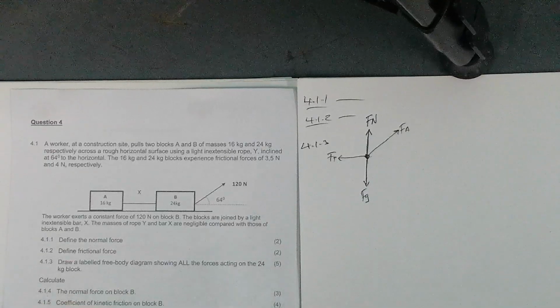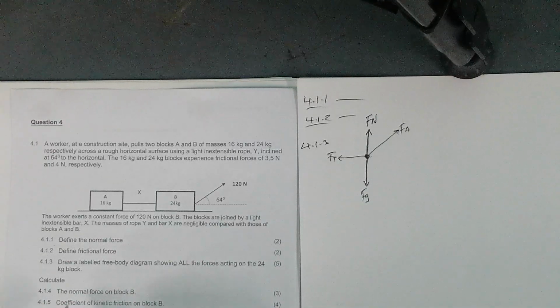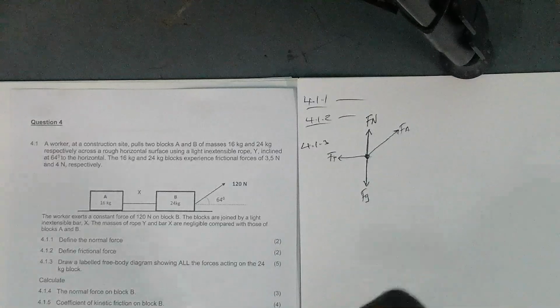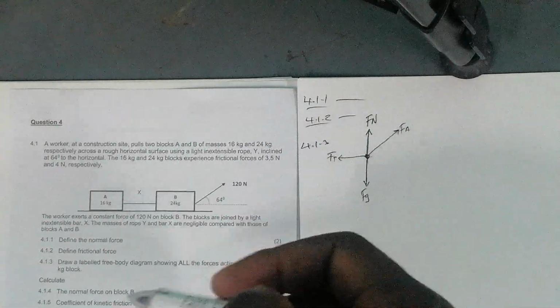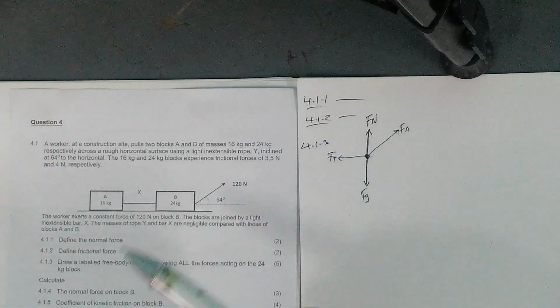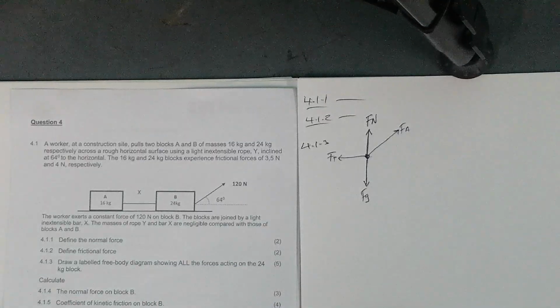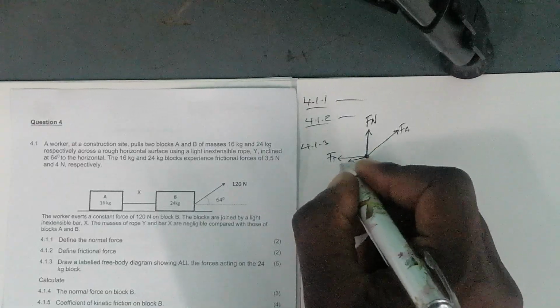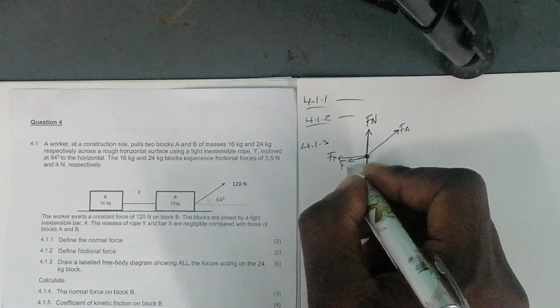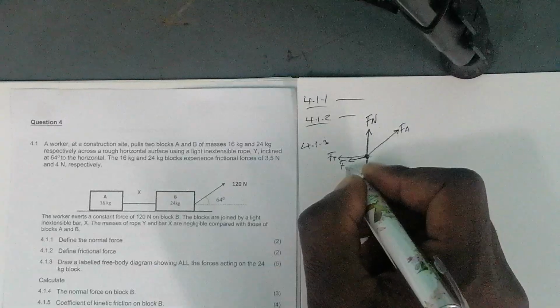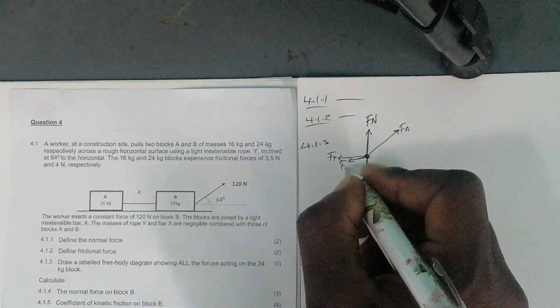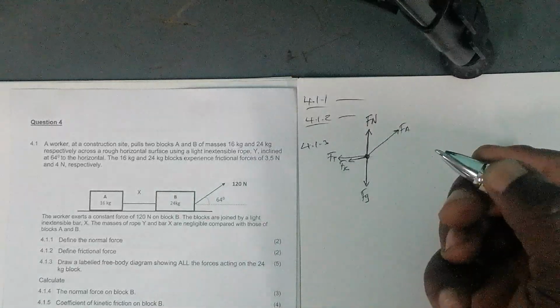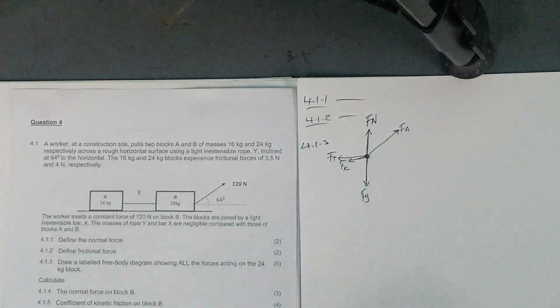If we check 4.1.5, the last one on your screen, coefficient of kinetic friction, it means the frictional force present in this scenario is Fk. But if they talked about static frictional force or coefficient of static friction, we would write Fs. Now we'll write Fk. I don't know if you understand it. Now you have that 5 marks.